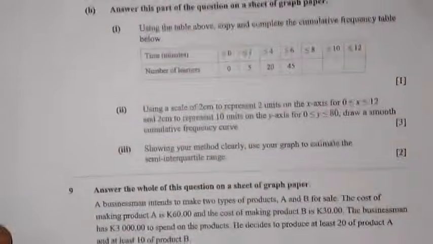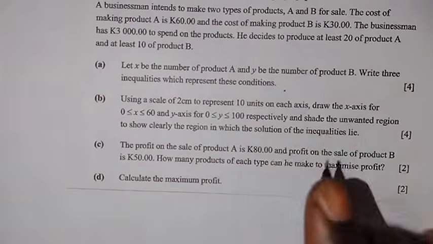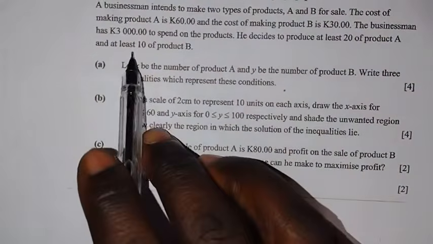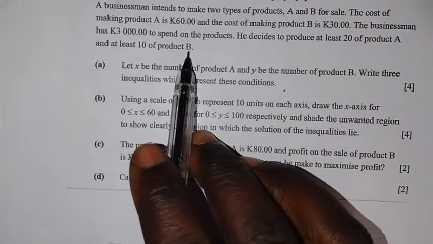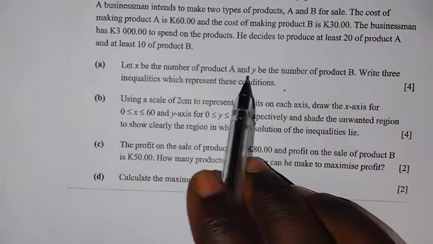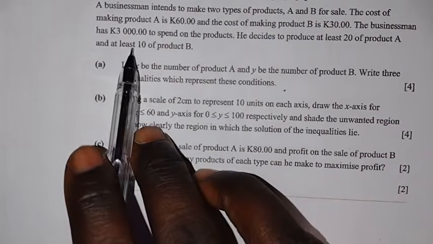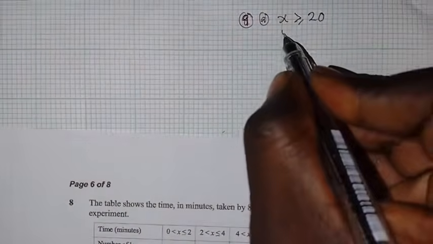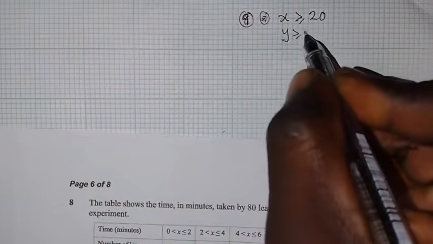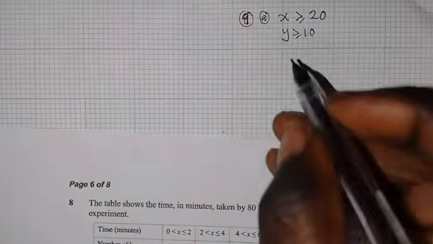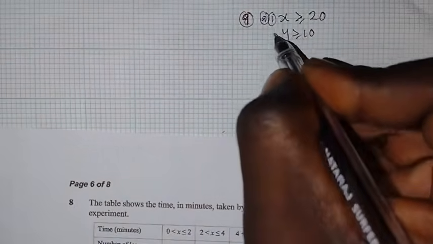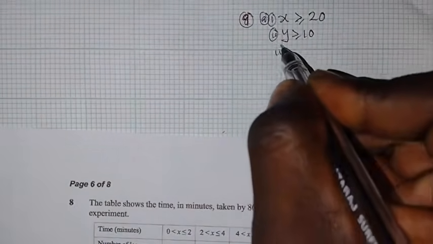Then our second inequality, they have said, and at least 10 products of product B. So product B are presented by Y. Again, they have said at least. So for this at least, it will be Y greater than or equal to what? 10. So this is our second one, Y greater than or equal to 10.